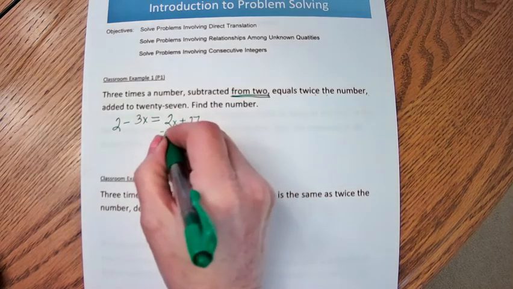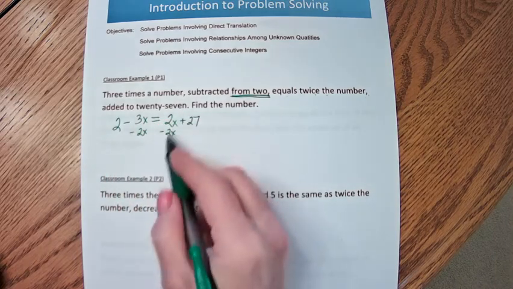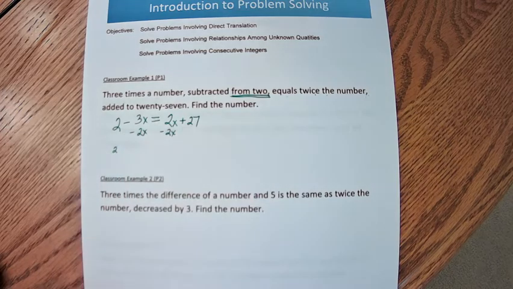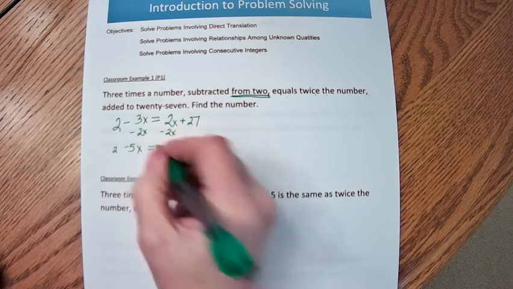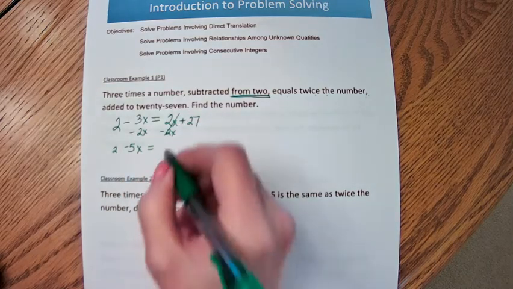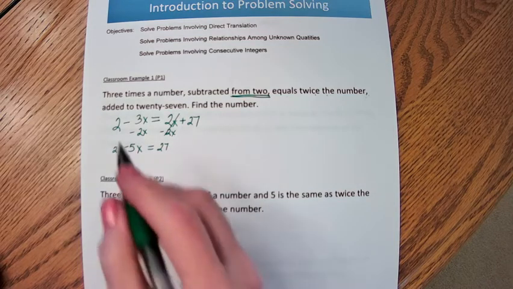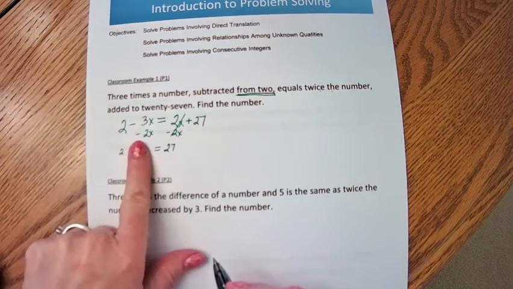So let's go ahead and we'll want to get all the x's on one side of the equal sign. So I'll subtract 2x from both sides. So we bring down the 2. Negative 3 and negative 2 is negative 5x. Bring down the equals. We've got 27.